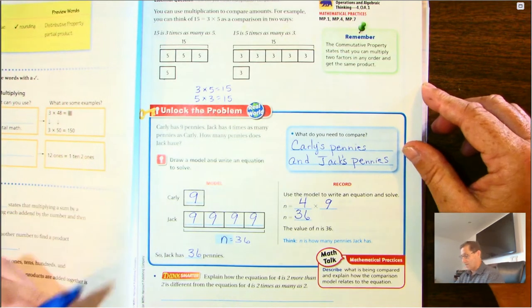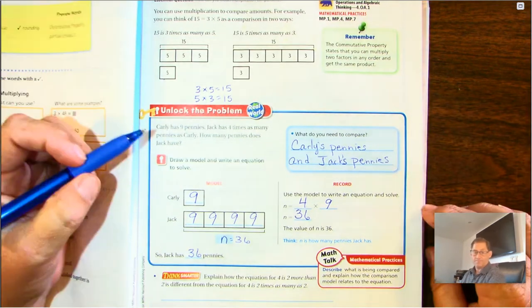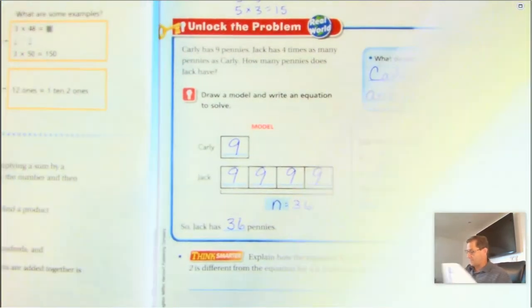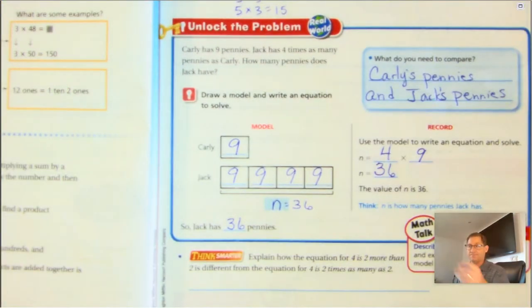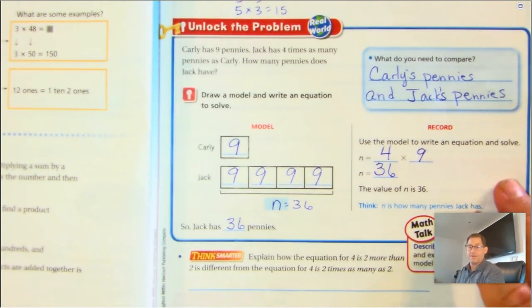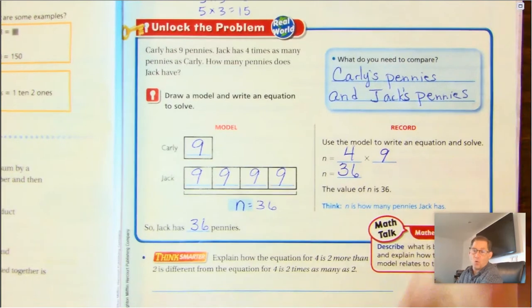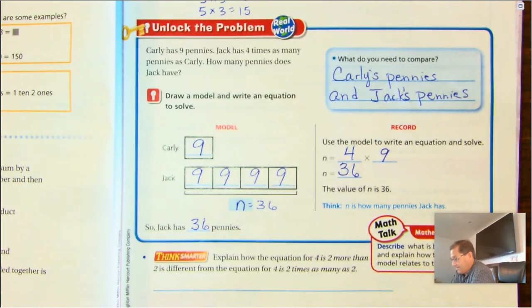All right. So now, the think smarter part. Let me zoom back in. Explain how the equation for 4 is 2 more than 2 is different from the equation for 4 is 2 times as many as 2.